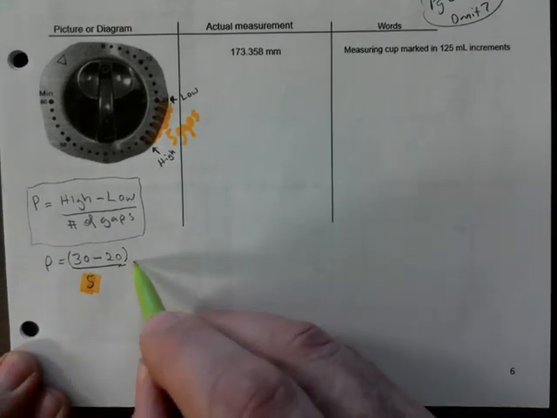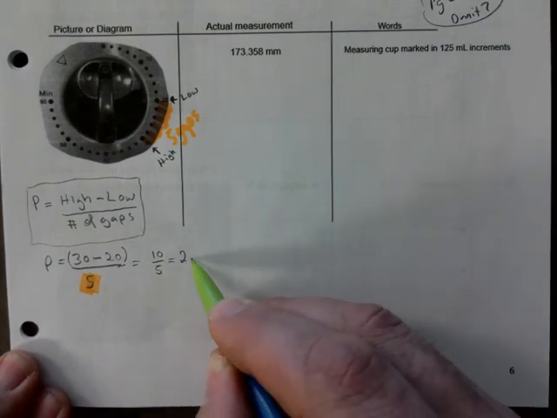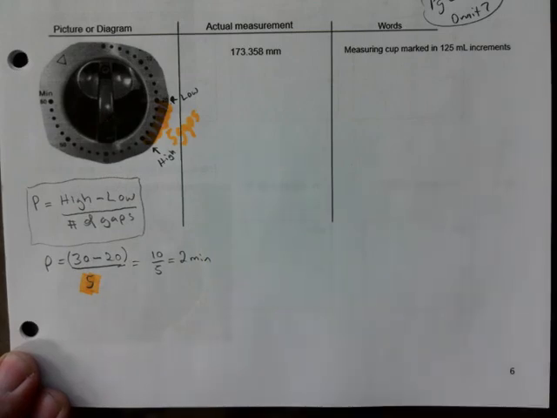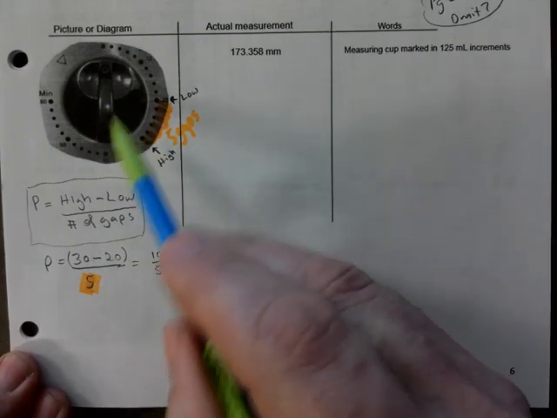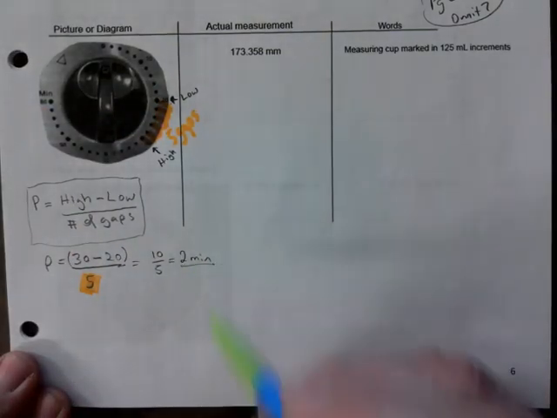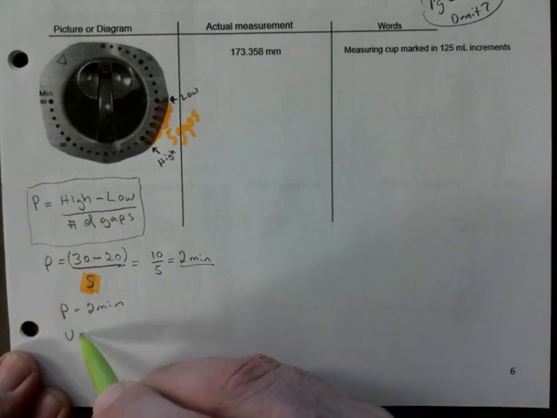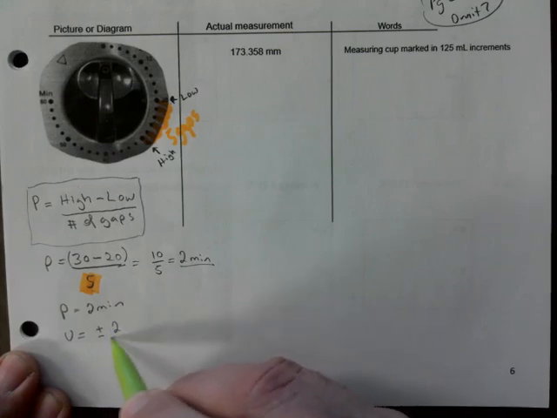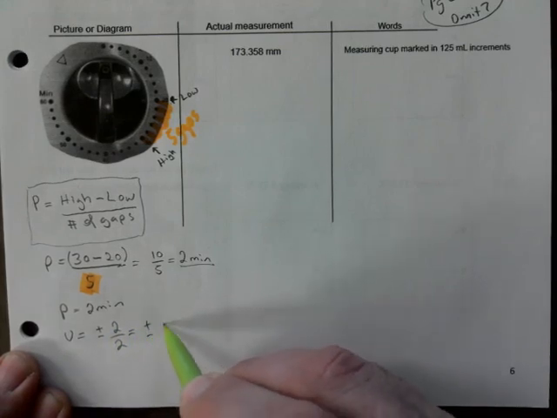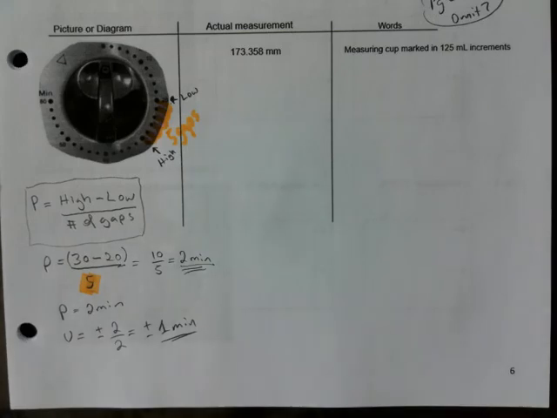Okay, so this would be 10 divided by 5, which is 2, and we are in what? Minutes, right? This is all stuff that I found around the house. Okay, so this is a timer on the oven. It goes to 60 minutes, right? But the precision of that is 2 minutes. So P is 2 minutes. The uncertainty is half of that. So it'd be plus or minus 2 divided by 2, which is plus or minus 1 minute. So there's your precision and uncertainty from a diagram.